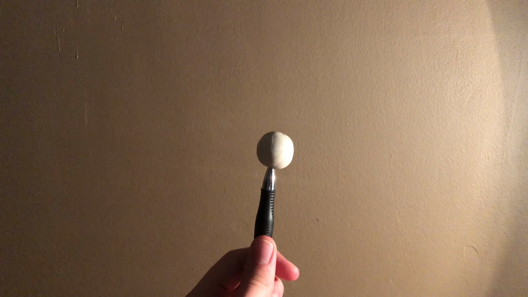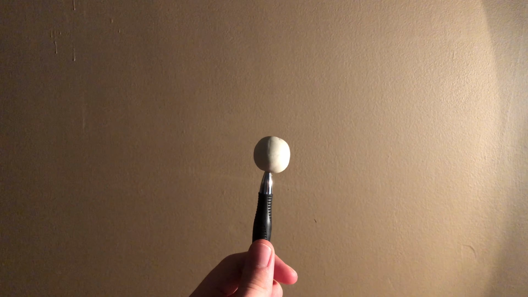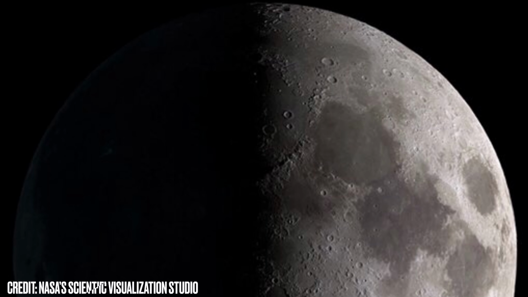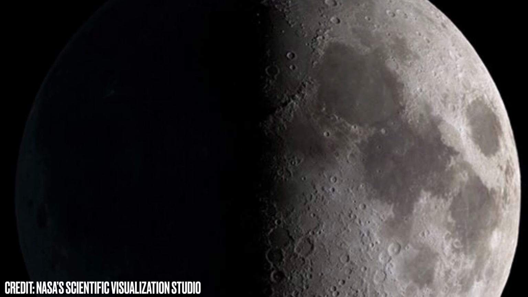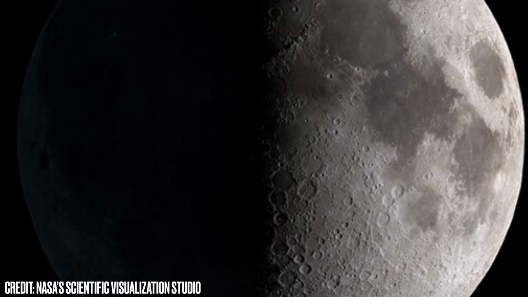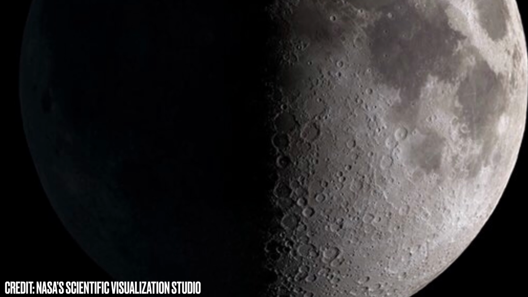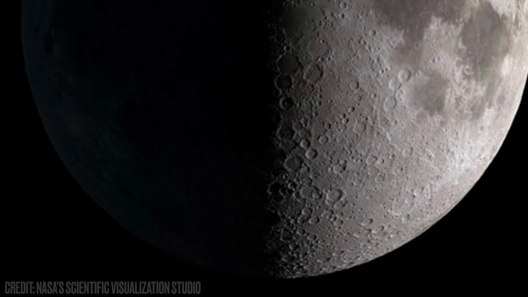In our model, continue turning counterclockwise so that way your outstretched arm holding your makeshift moon makes a 90-degree angle with your light source. You will notice half of your moon will be illuminated. A first quarter moon rises at noon and sets at midnight.